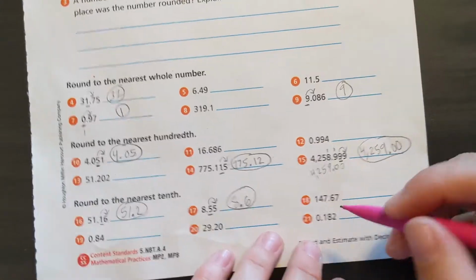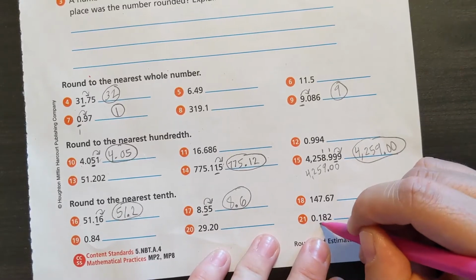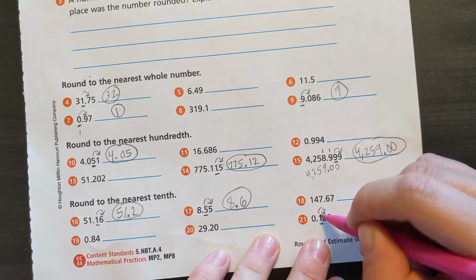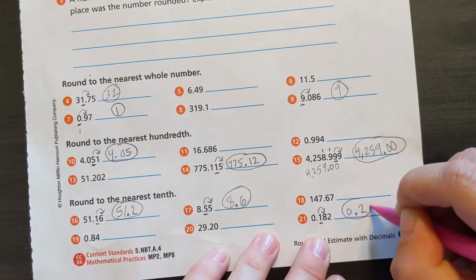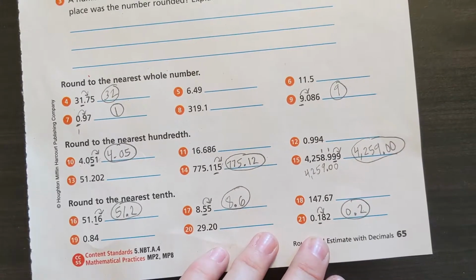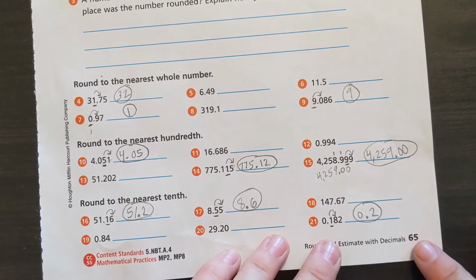Number 21. Tenths, underline the 1. Look to the 8. The 8 tells the 1, raise the score. It changes to 0.2, and the 0 is out in front. I know we're cruising through these, but it's because you should know how to do this pretty quickly.